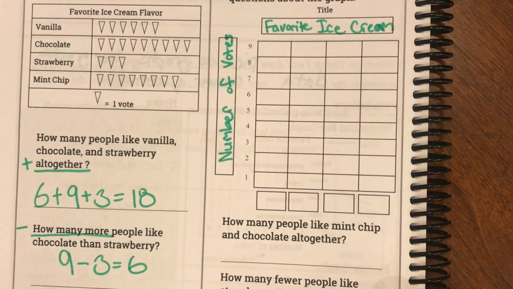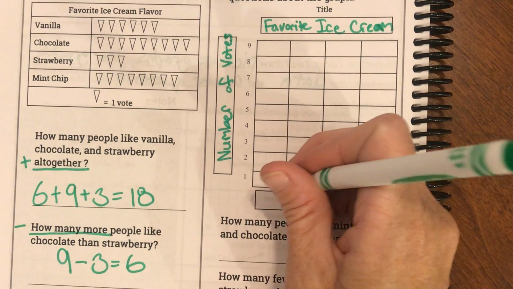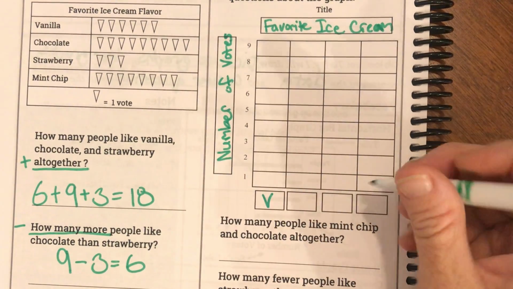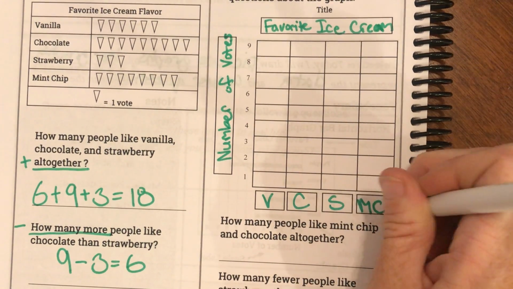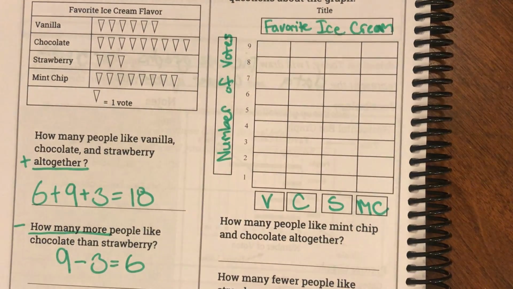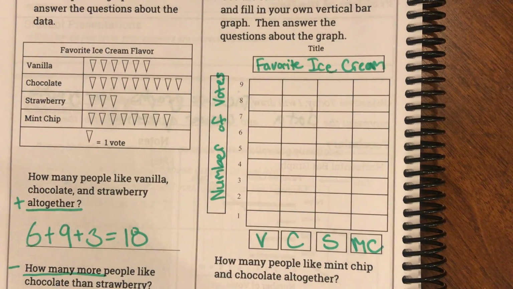And then our flavors are our categories. So we might just do our letters because there's not a lot of room. Vanilla, chocolate, strawberry, and mint chip. I know which one I would vote for. I would actually vote for all of them. Okay, so ready? We're going to do a vertical bar graph.